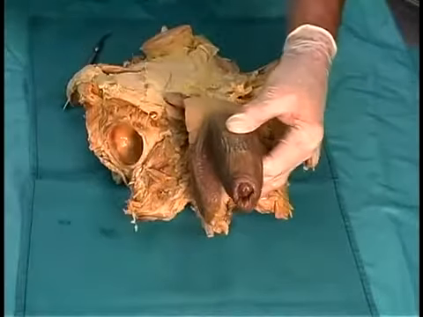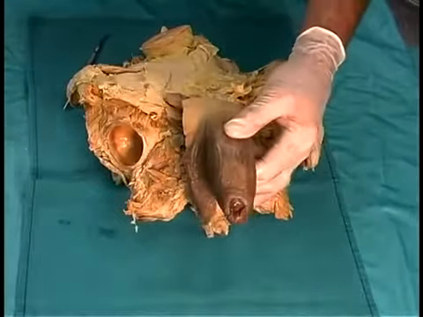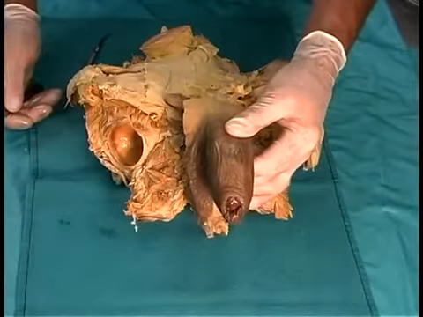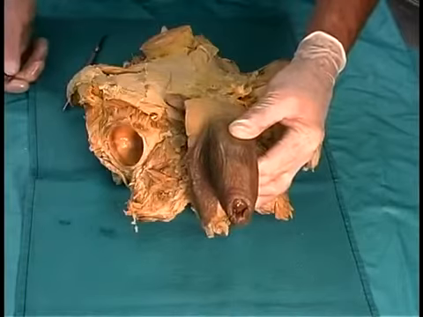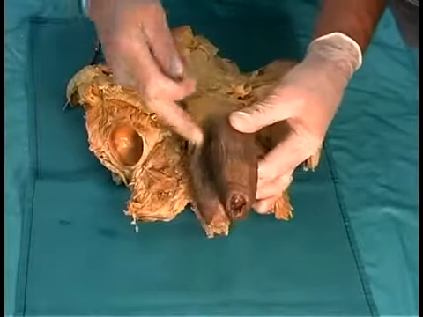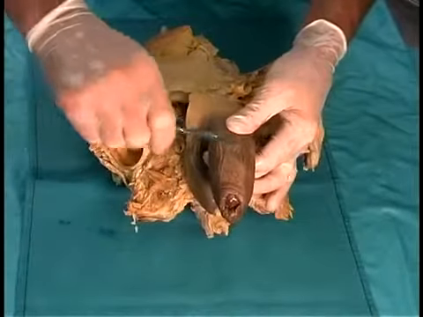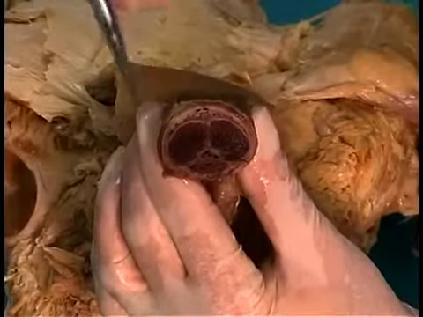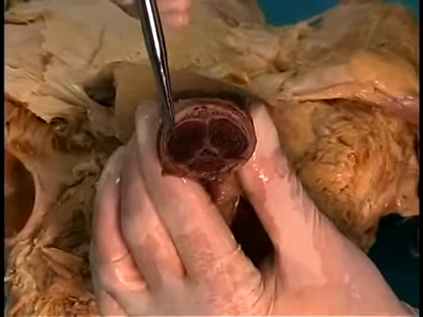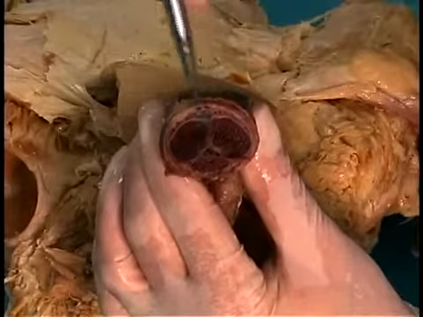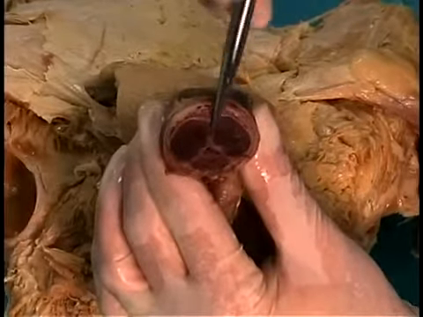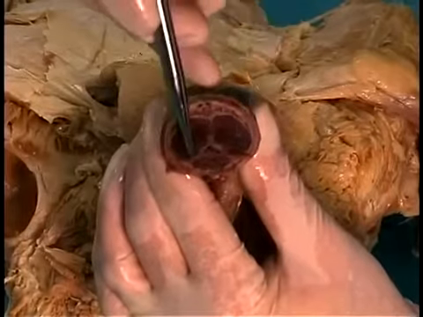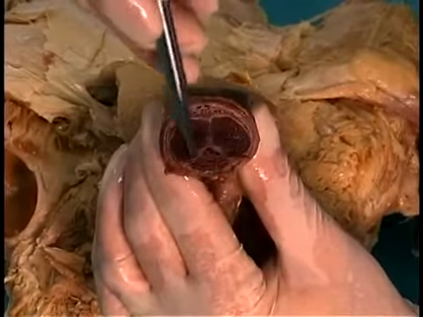What I'm going to do is transect the shaft of the penis so we can identify some of the erectile tissue that comprises the body and root of the penis, so that we can trace those more distally from their origin. Having transected the penis in a cross-sectional profile, you can see the erectile tissue. Here's one cylindrical body, the corpus cavernosum on the right, corpus cavernosum on the left, and then down below in the midline a single corpus spongiosum.